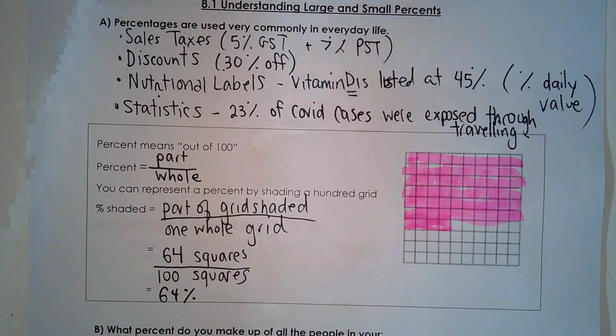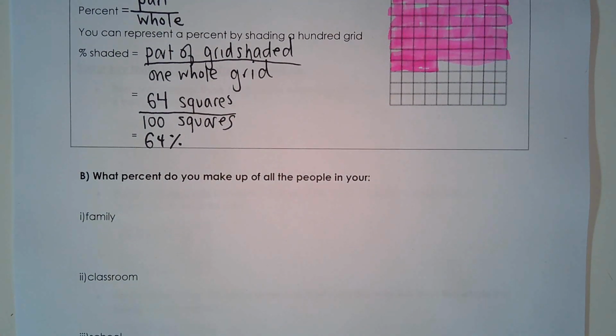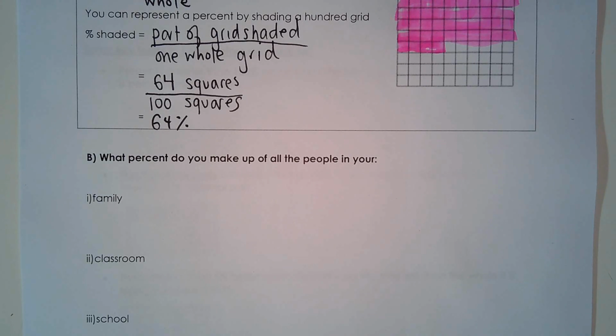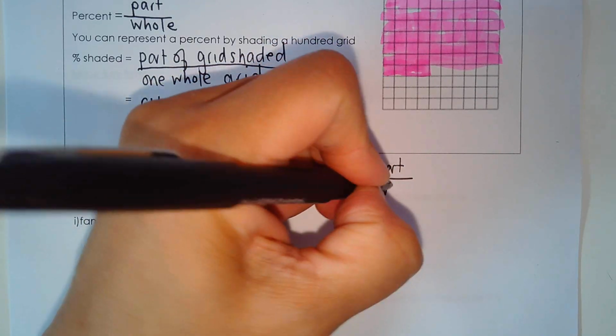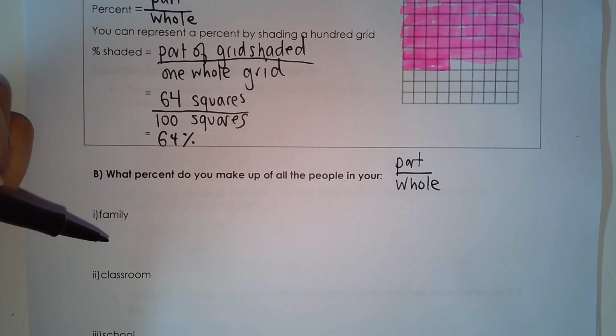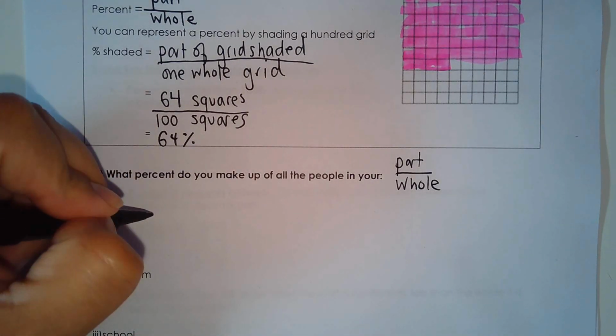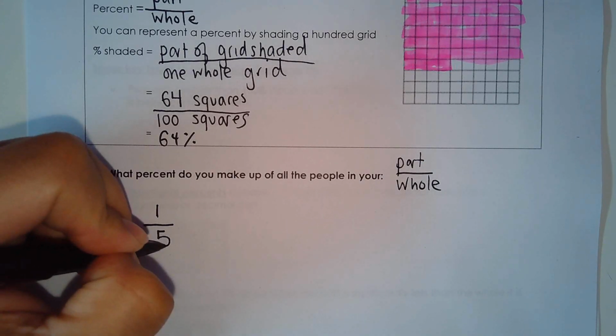Next, I thought this would be an interesting little activity that we could have done in class. We'll do it here through our notes. What percent do you make up of all the people in your family? So we're going to use that part to whole to go through these. So in my family, for example, I am 1 part of 5 wholes.